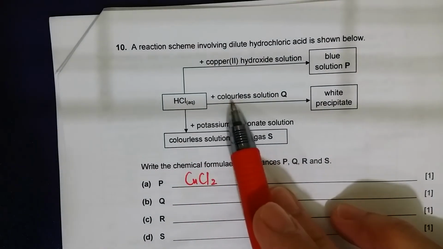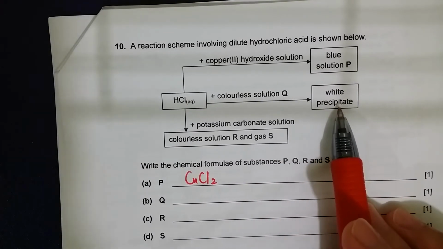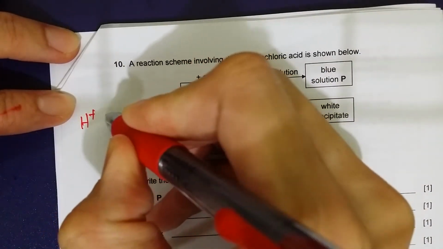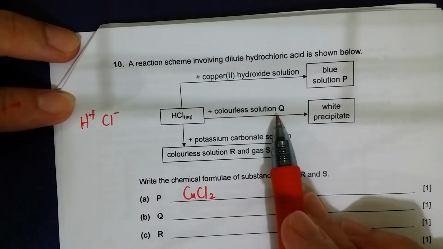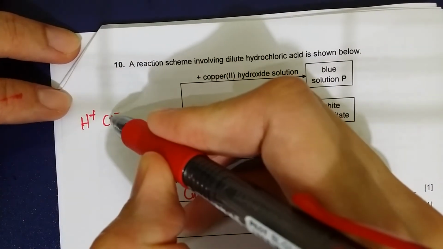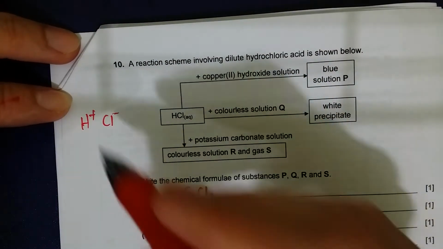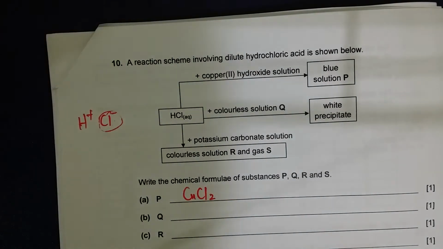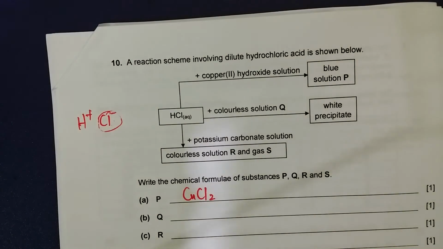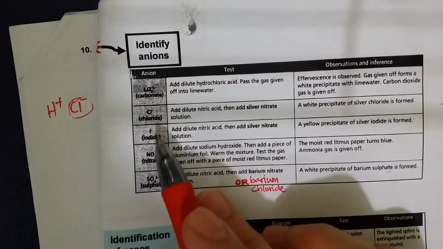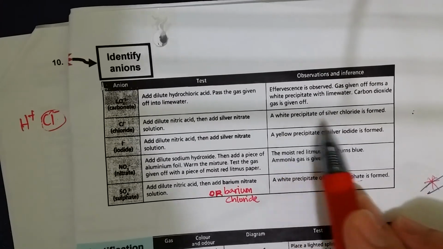How about Q? HCl plus colorless solution Q, you get a white ppt. What are the ions inside HCl? You have H plus, you have Cl minus. Plus a colorless solution Q, you get a white ppt. So you have to think of what kind of compound that has chloride inside will give a white ppt. Based on the QA, this compound is silver chloride: chloride, white ppt, silver chloride.